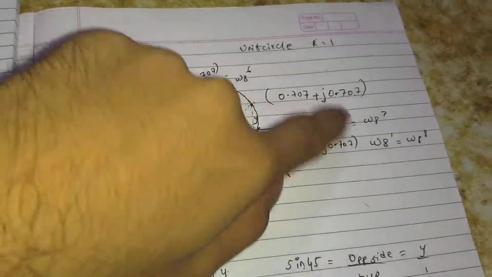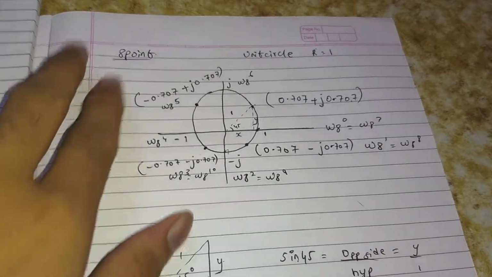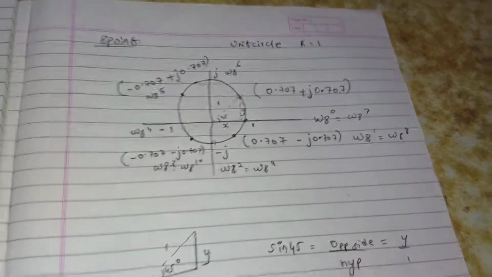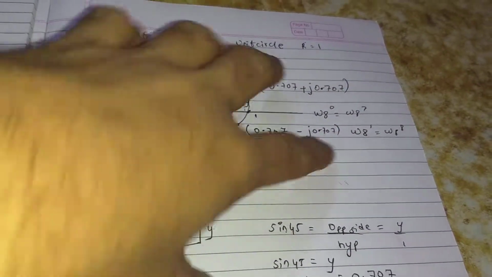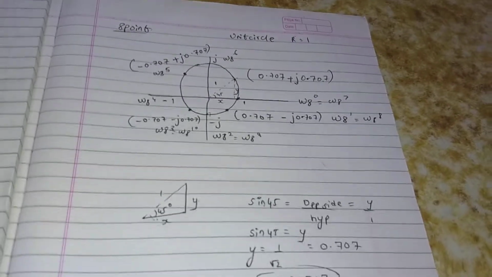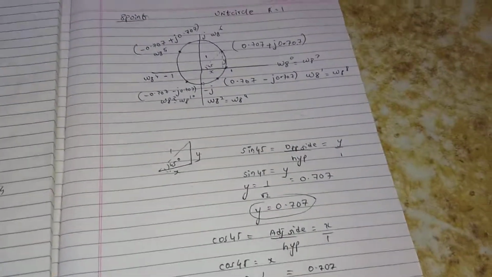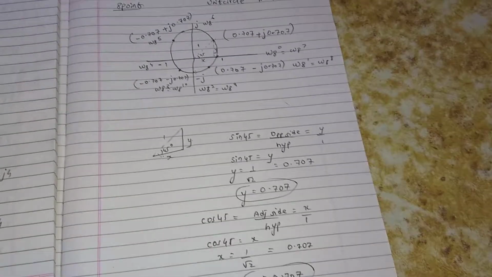Like this you can repeat again. So this makes the 8-point twiddle factor. In order to get the values of the 8-point twiddle factor, you need to remember this complete thing. So I hope you got this. Thank you.